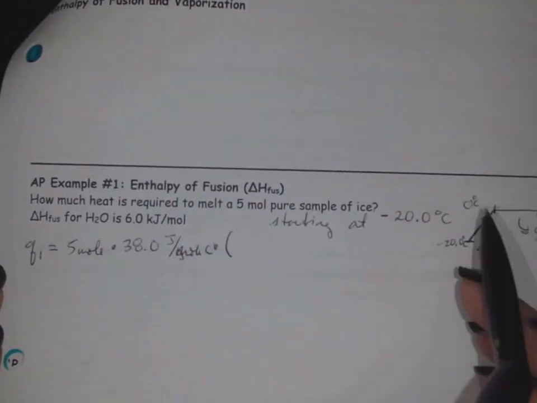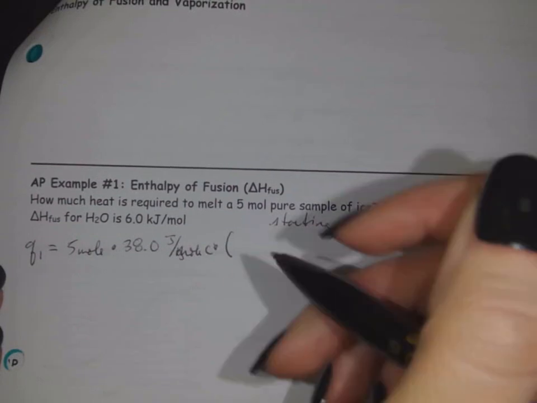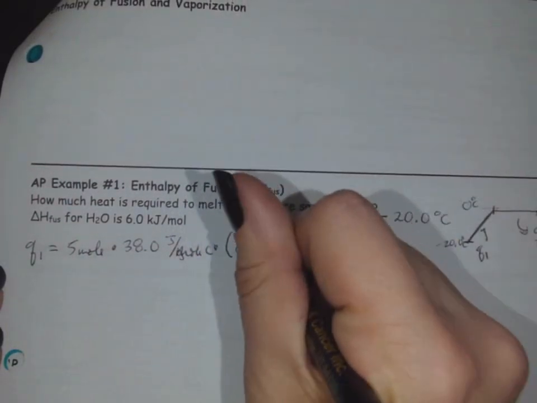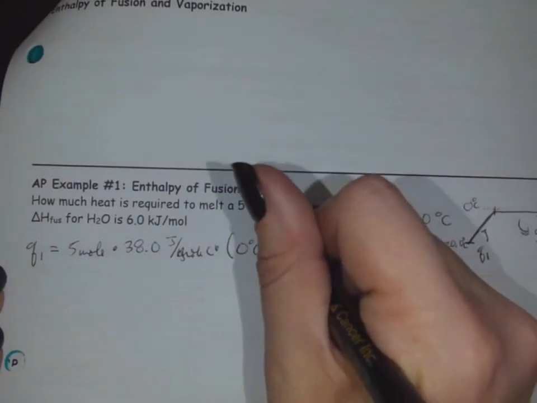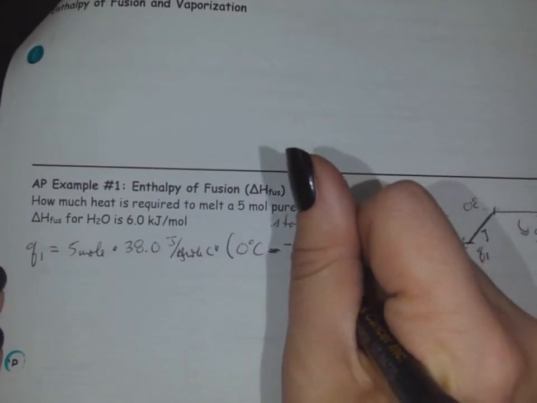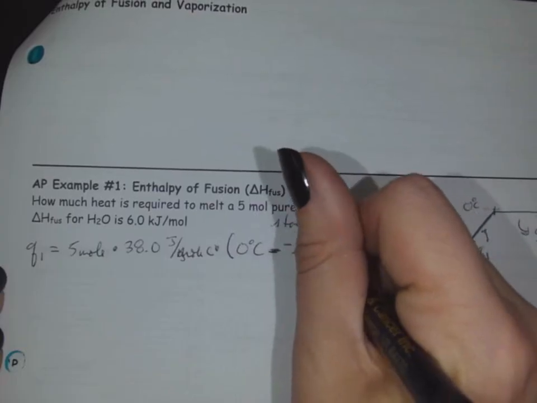So my final temperature for this leg of the journey is 0 degrees Celsius, minus the initial, so minus the negative 20 degrees Celsius.